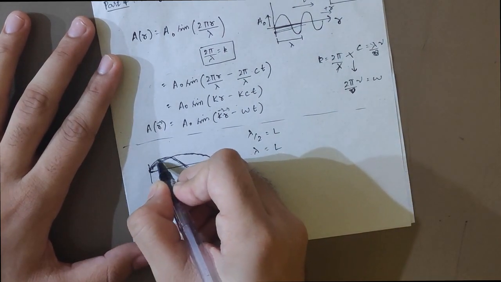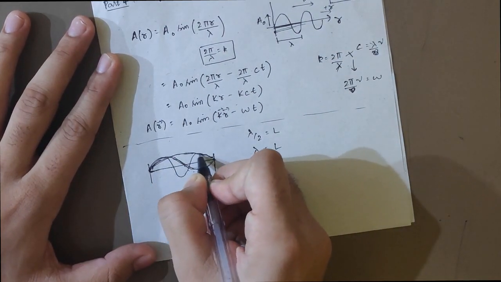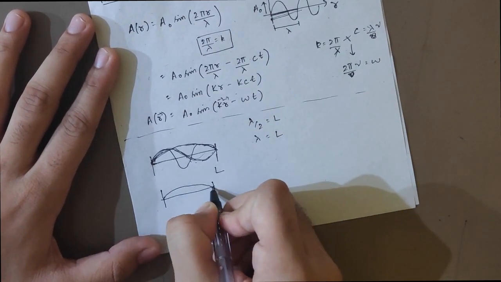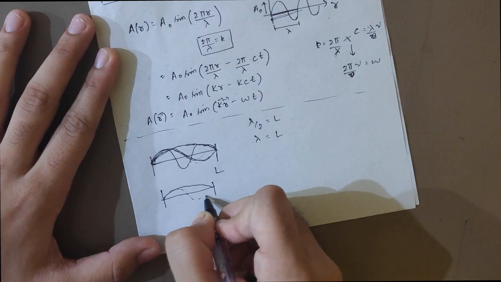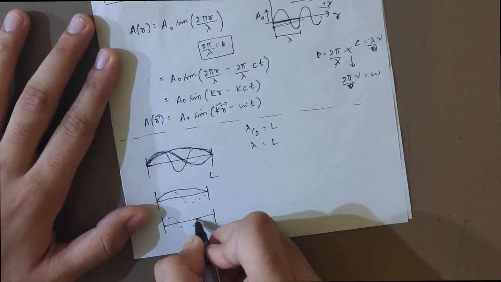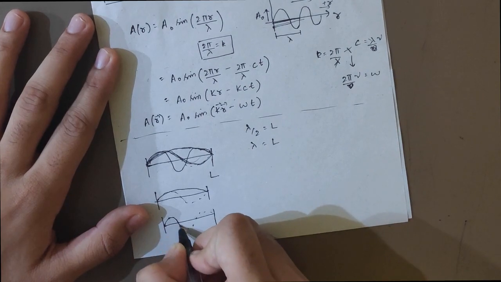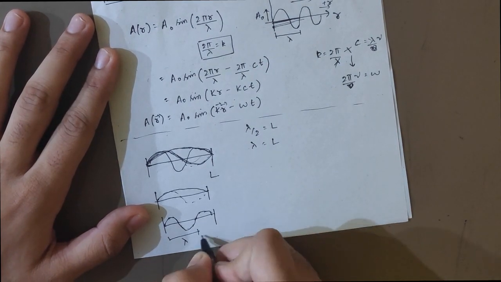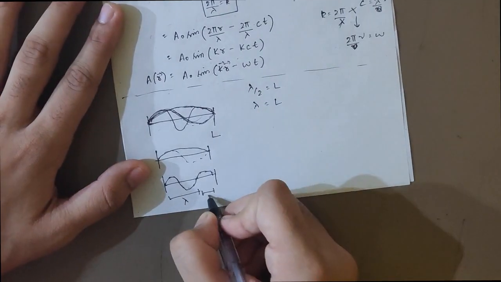The next thing we can have is something like this. So first we had this, then we had this. Now next we can have this as well. Here this is lambda and this is lambda by 2.